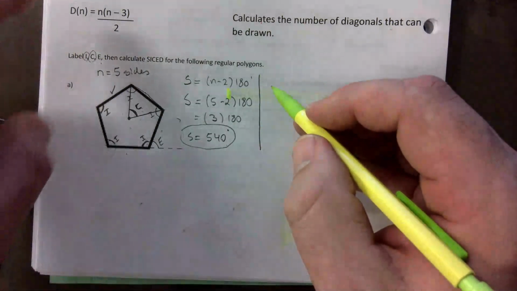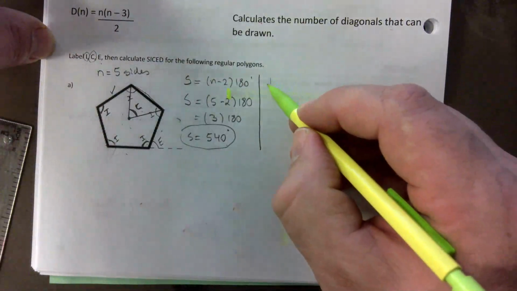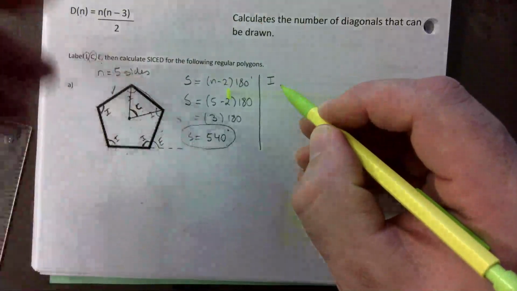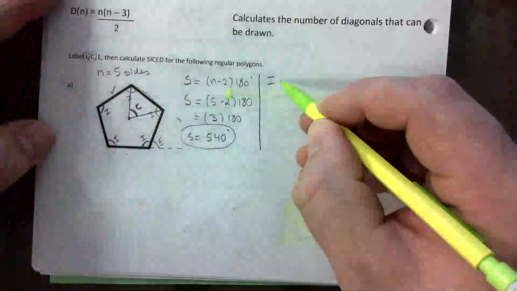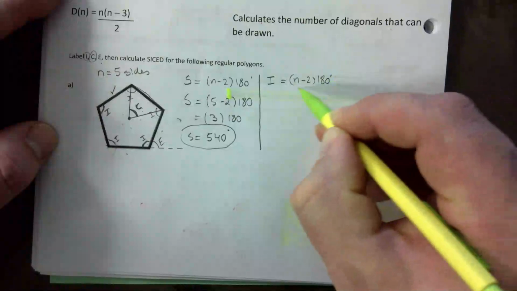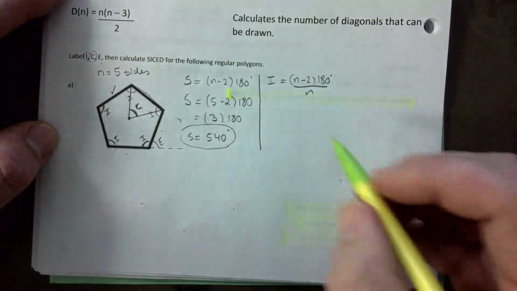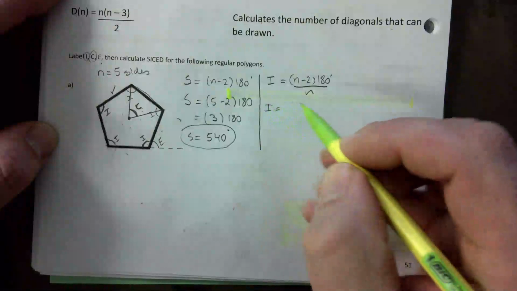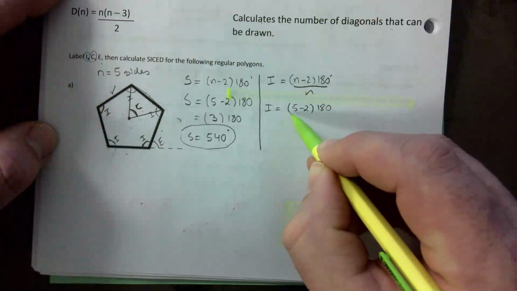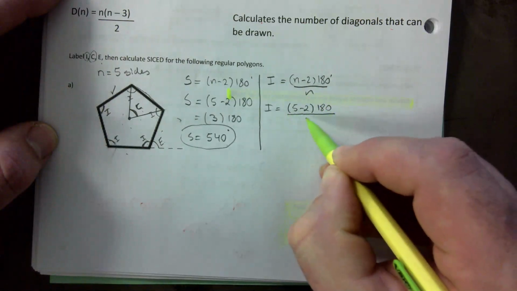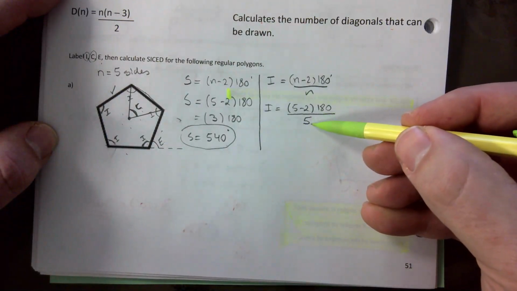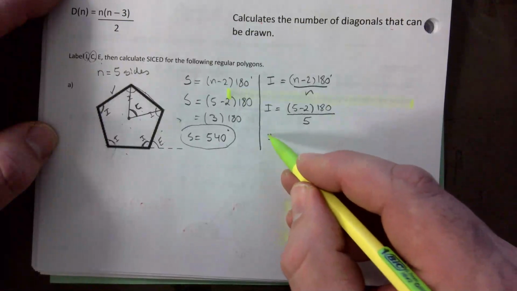Next, let's find out the I. I'm following the order up there. I, the measure of just one of these, or the measure of each of these. I'm going to use the formula n minus 2 times 180 over n. n is 5, so it's 5 minus 2 times 180. Don't forget this part right here. Over 5. That's the most common mistake that students make, forgetting to divide by 5 in this case.